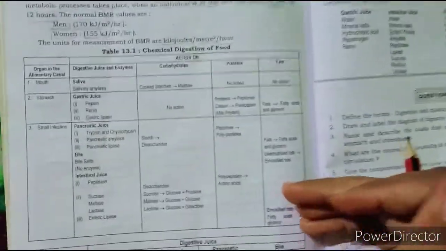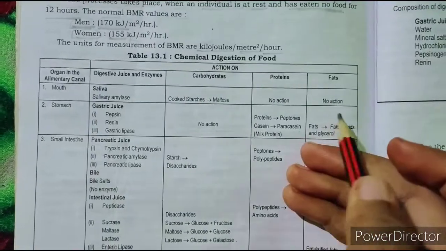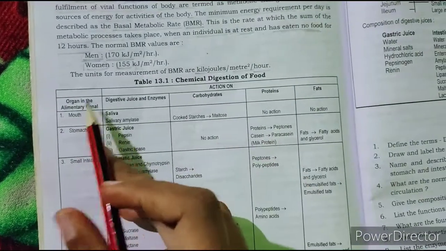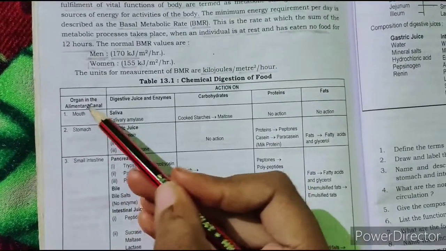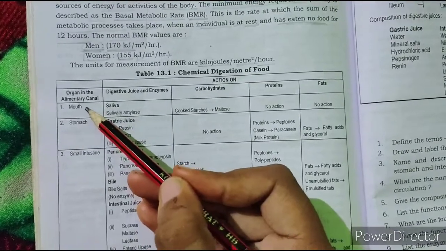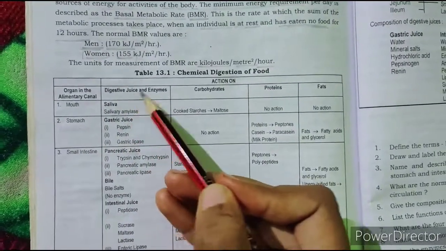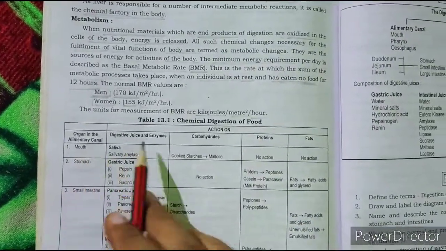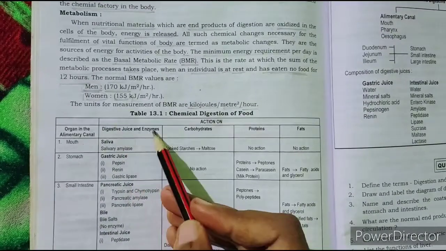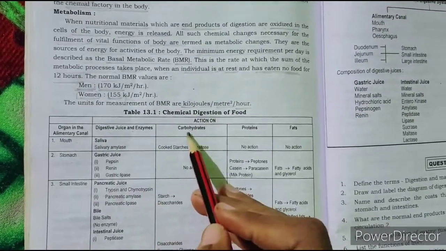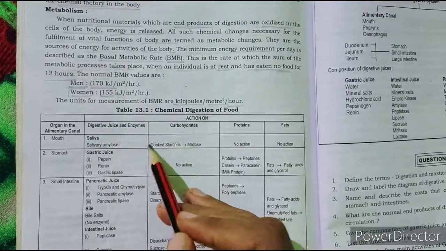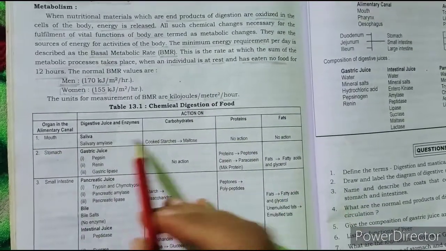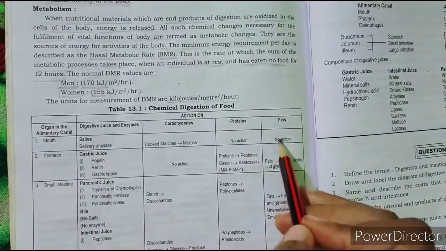Then you just see the chemical digestion of food. Organs in the alimentary canal: our alimentary canal has the organs mouth, stomach and small intestine. The digestive juice in the mouth is saliva, and the secreted digestive enzyme is salivary amylase. Cooked starch is converted into maltose. Proteins: the mouth has no action on proteins, and no action on fats.